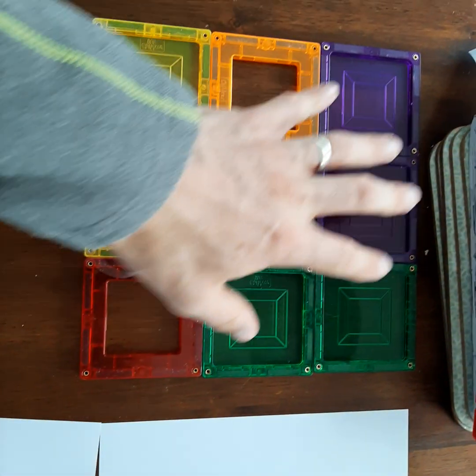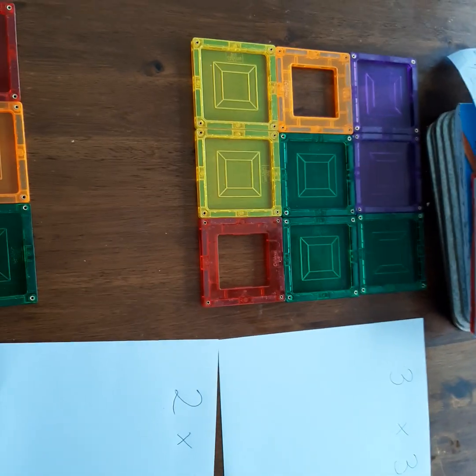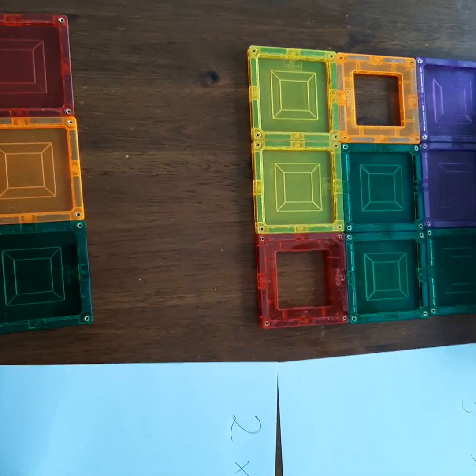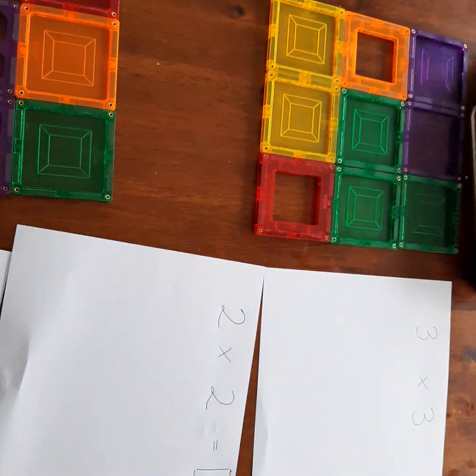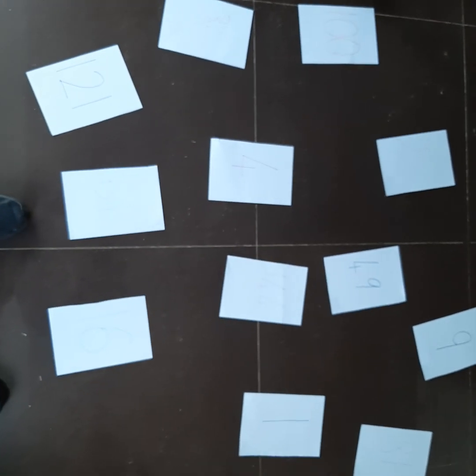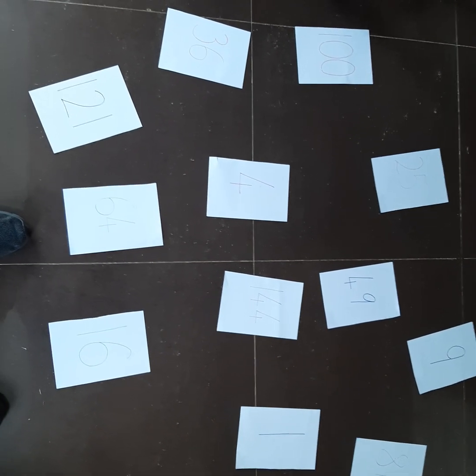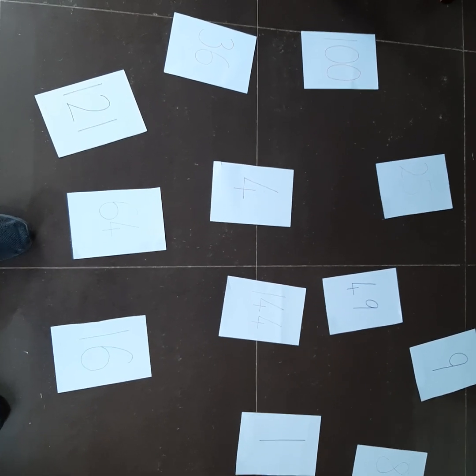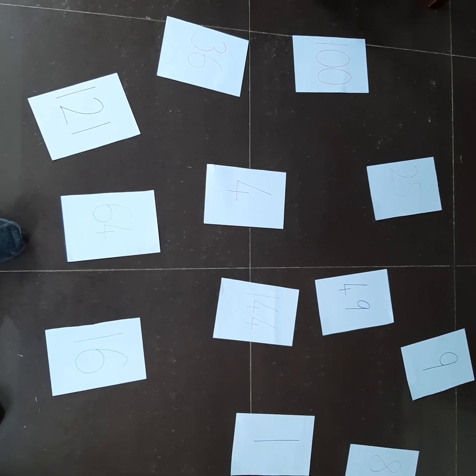Third square number is 9. The fourth square number, can you guess? 4 fours are 16. All the way up to the 12th square number, which is 144. Okay, so look, I've written out the 12 square numbers here, and I've dotted them out around the floor. So get someone to call out the 7th, the 9th, the 10th square numbers, whatever they want, and you must hop on them as quickly as you can.